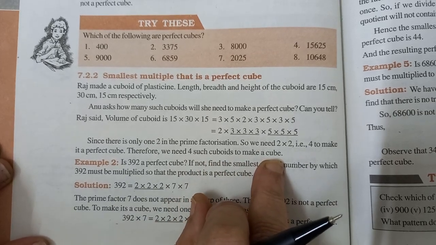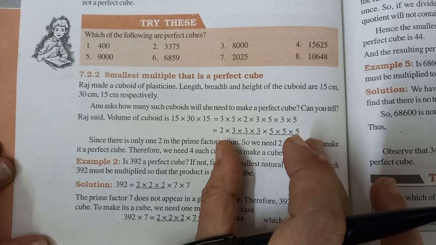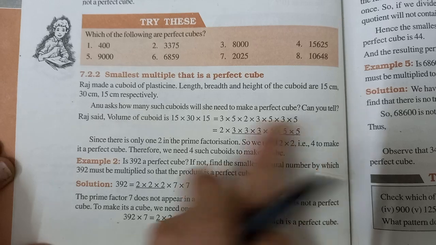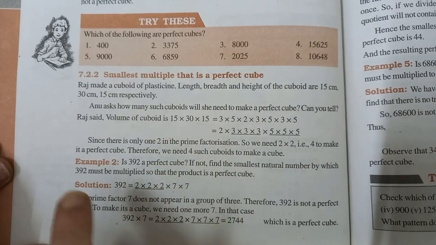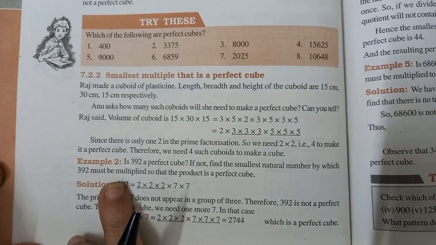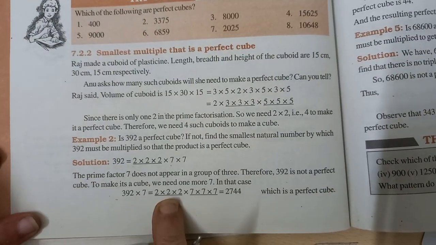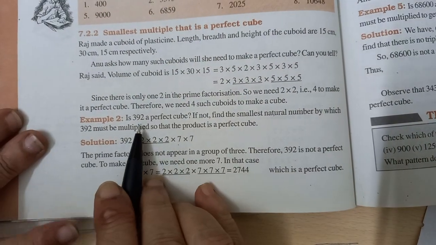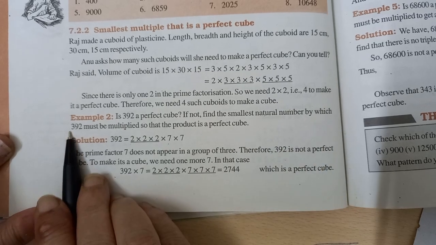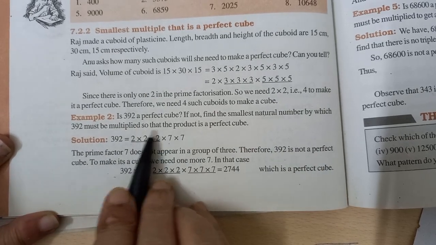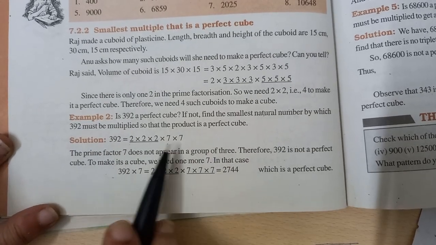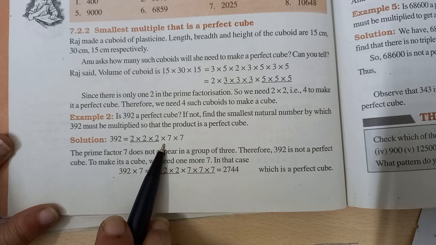Did you understand here? If you multiply the right hand side by 4 and left hand side by 4, you will get the perfect cube. Such 4 cuboids are required to make it a cube. Now, you can understand it by solving another example. Is 392 a perfect cube? If not, find the smallest natural number by which 392 must be multiplied so that the product is a perfect cube. Solution: 392 is equal to 2 into 2 into 2 into 7 into 7.